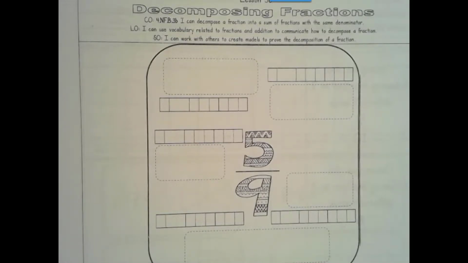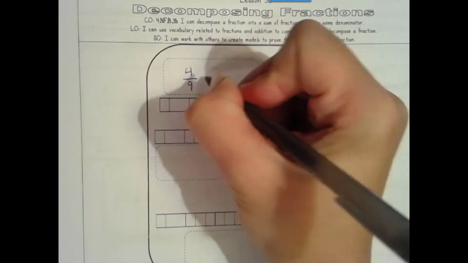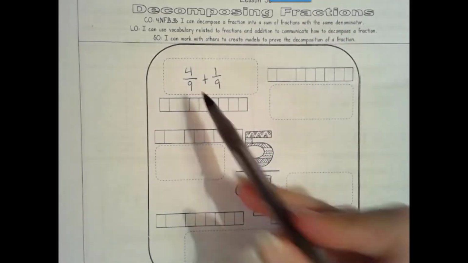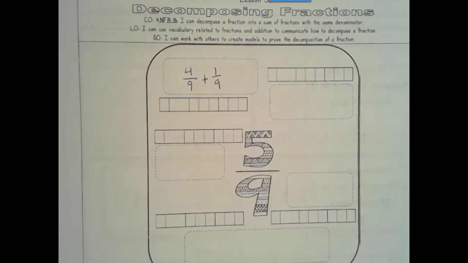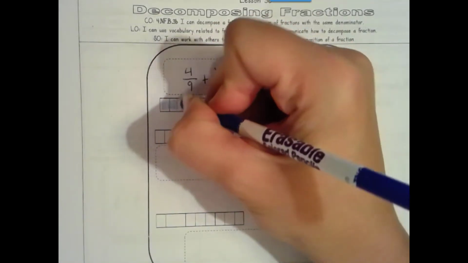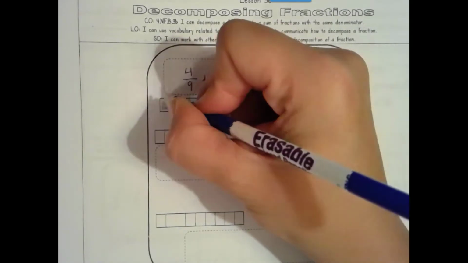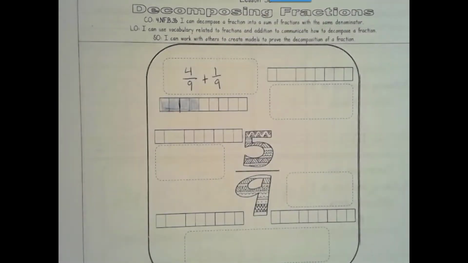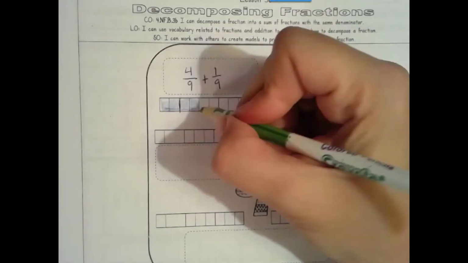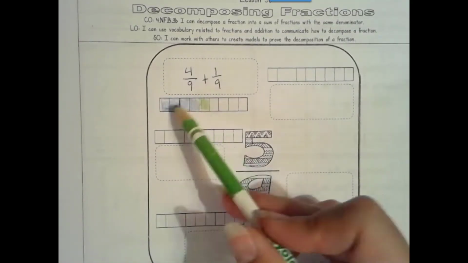All right, so here we're going to show 5/9 in 5 different ways. So first, I'm going to break this down into 4/9 and 1/9, because I need to have a total of 5/9. So I'm going to color in 4 of these. 1, 2, 3, 4/9. I know the line is missing here. Sorry, it didn't copy well. And plus 1 more 9th. And that is 1, 2, 3, 4, 5 out of 9.